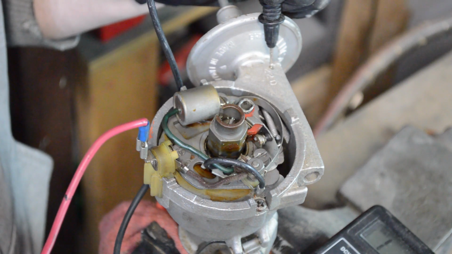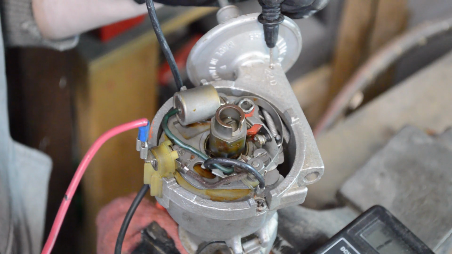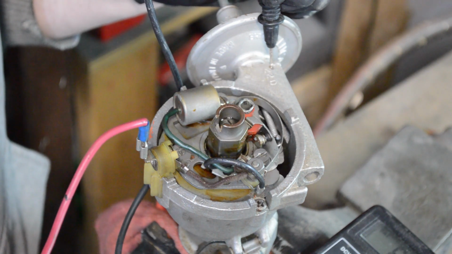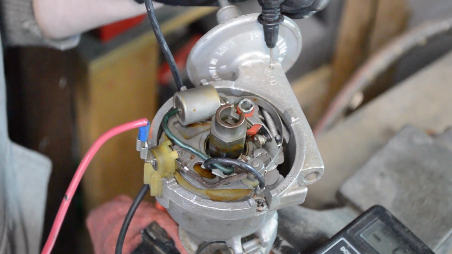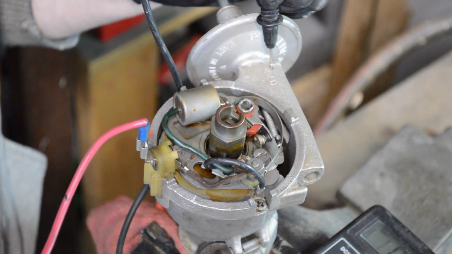Points open, that circuit breaks, spark plug fires. Points close again, it's charging, it opens, fires. Charging, fires. Charging, fires. That's all that this does. It's a switch that just opens and closes thousands of times per minute, and that is what tells your spark plugs to fire. That's what controls it.